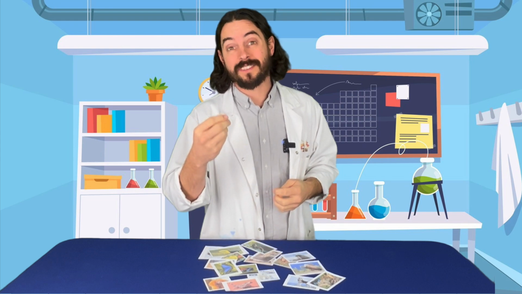Alternatively, instead of grouping animals together, you could look at one particular animal and think about how that has adapted to its habitat and its environment. There are different ways of doing this. These are just a few ideas.